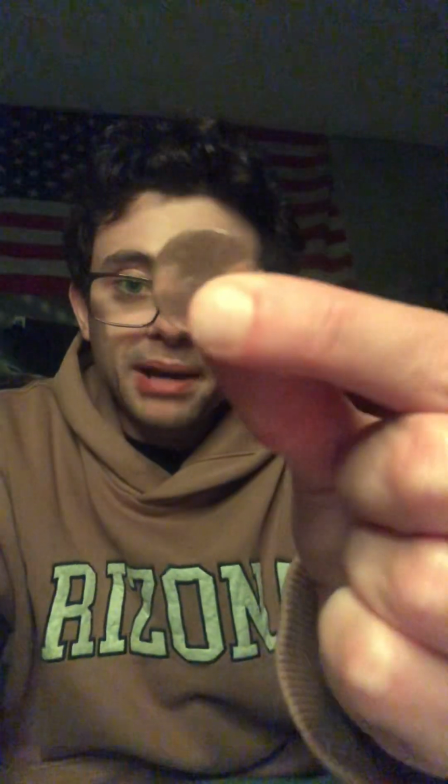And also the coins in both countries. Here's an American penny, and here's a Canadian penny. Canada discontinued the penny back in 2012, so now the lowest coin is the Canadian nickel. Let me see where I can find this. Oh yeah, I haven't got any with me.